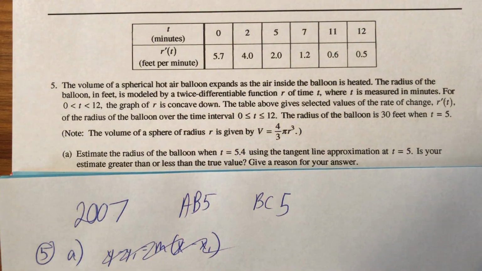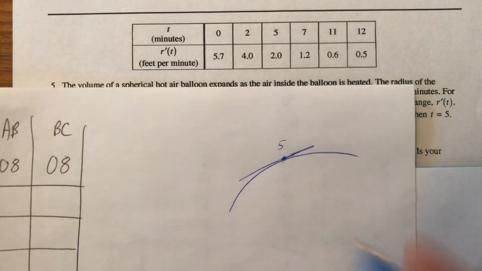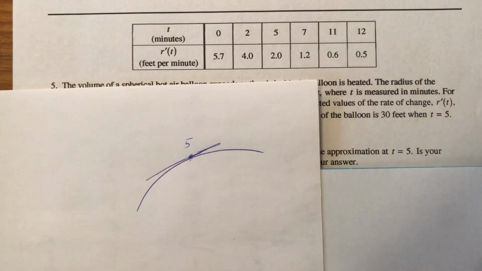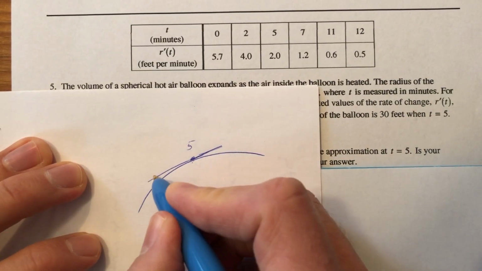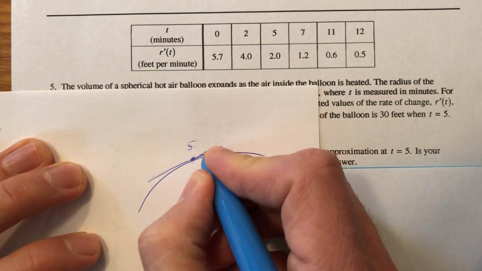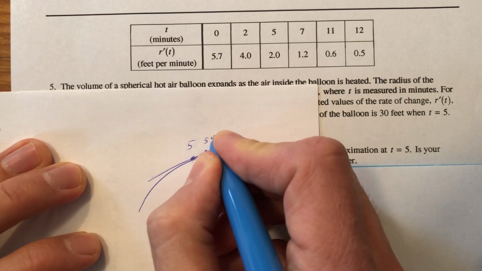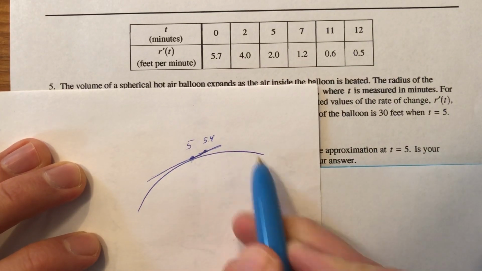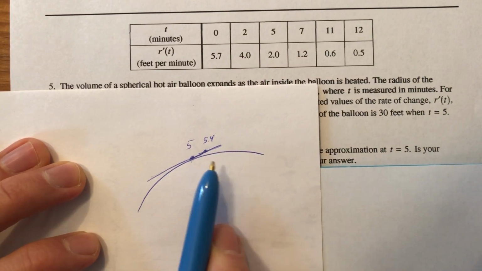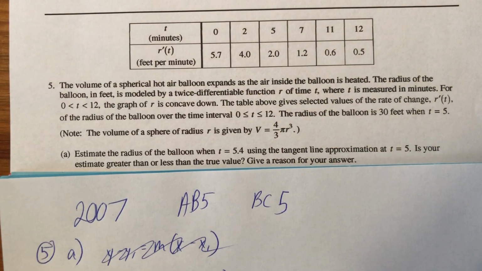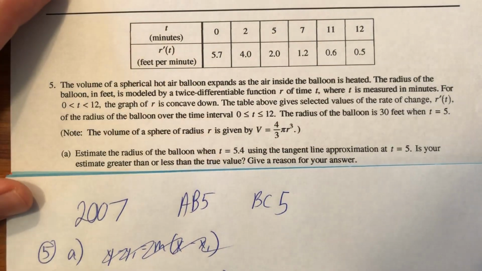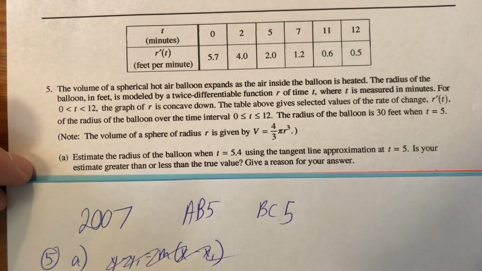So let's go back to this graph I drew where I was doodling. And I drew it concave down, not even thinking ahead of what was about to happen, but concave down. And then I drew a tangent line. And so I said, well, this is what happens at 5.4. Well, because it's concave down, is 5.4 an overestimate or an underestimate of the actual value? It's going to be an overestimate. So let's just go ahead and write that. Is your estimate greater than or less than the true value?